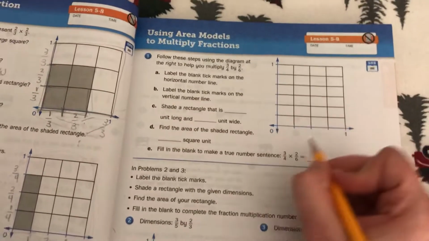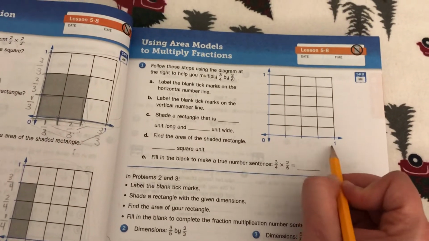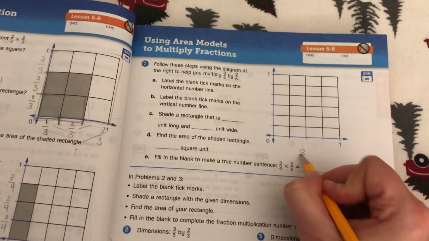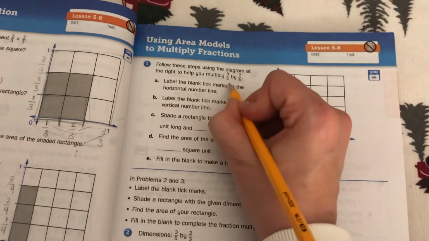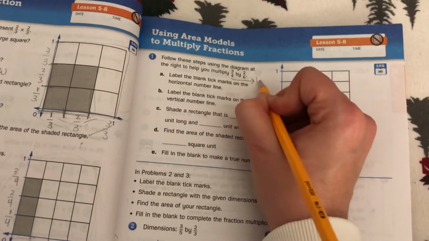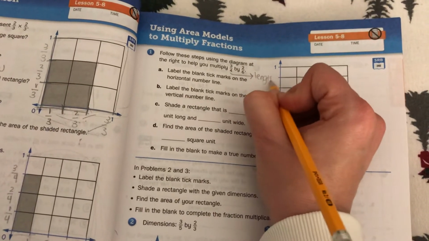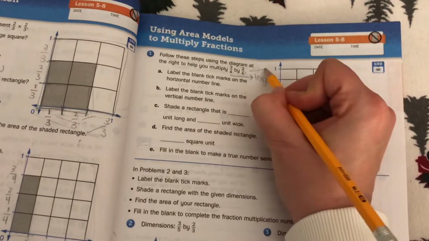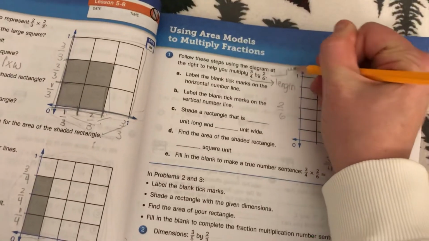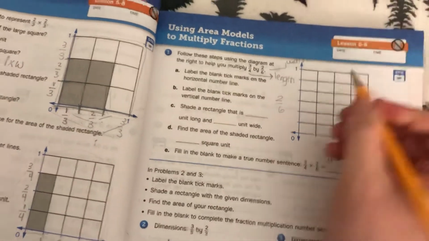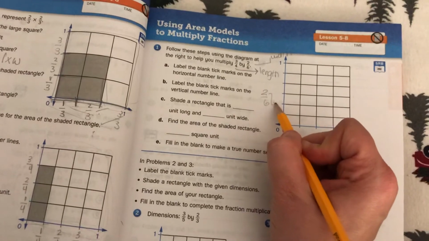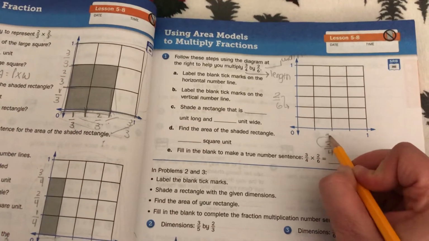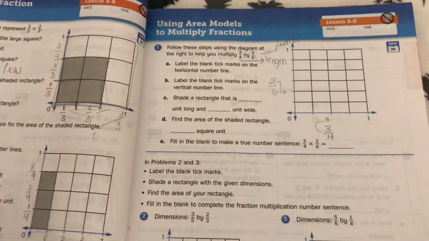So remember, 3/4 is going to be your length, okay? And 2/6 is going to be your width. Okay, so somewhere on here you need to label 2/6, and then on here you need to label 3/4.